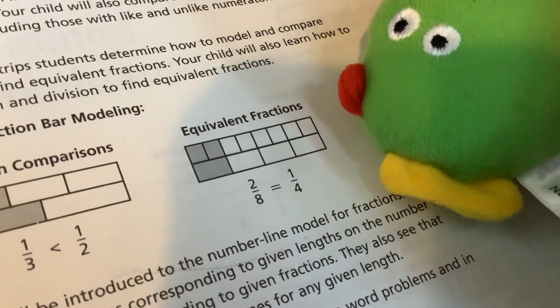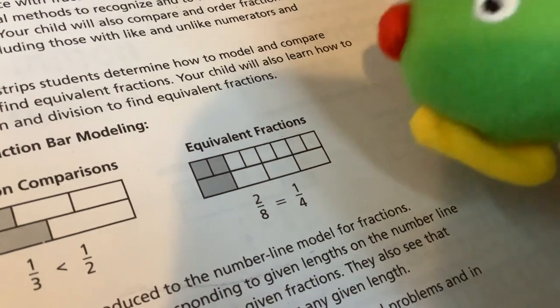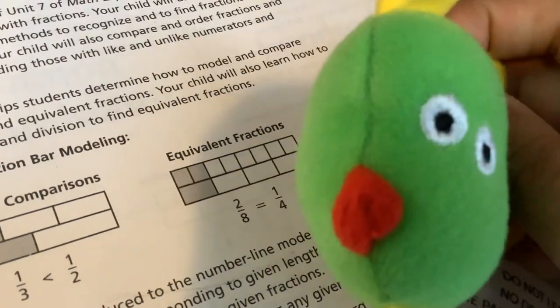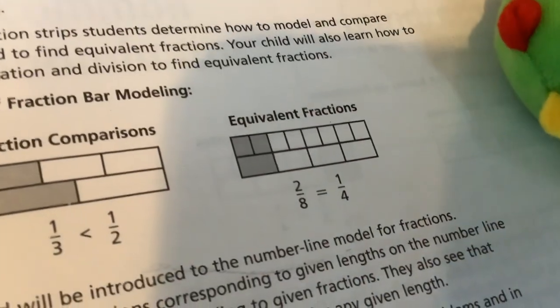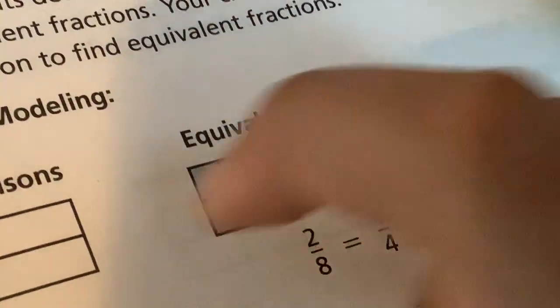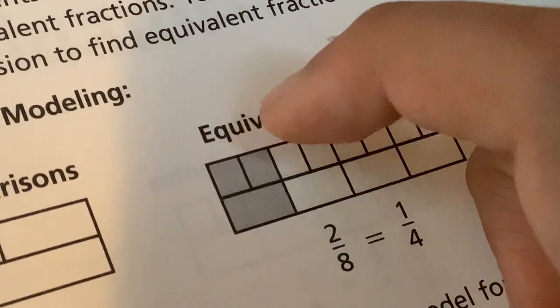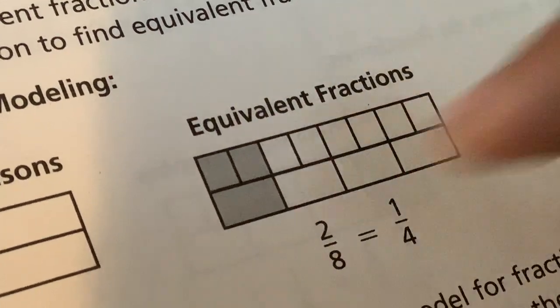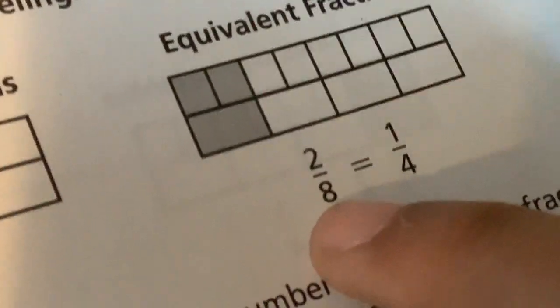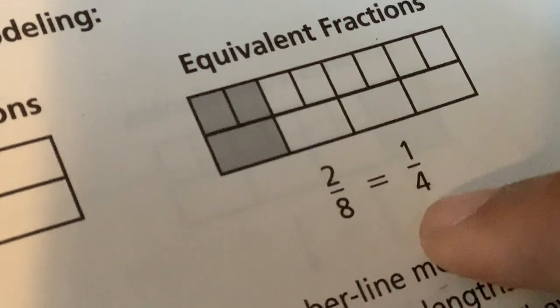Chaw! But there is a new concept in 4th grade math called equivalent fractions. Equivalent fractions are fractions with the same value. It's like the same exact thing. Okay, so what we see here is 1/2 of this rectangle and 1/4 of this rectangle, but they both match up. 2/8 is equivalent to 1/4.